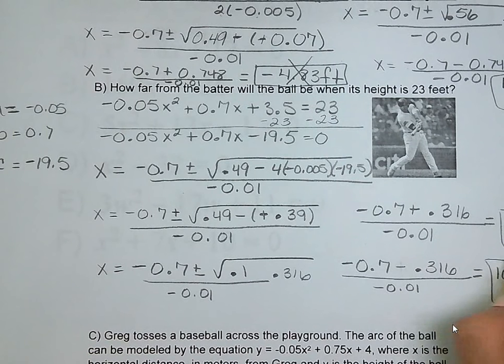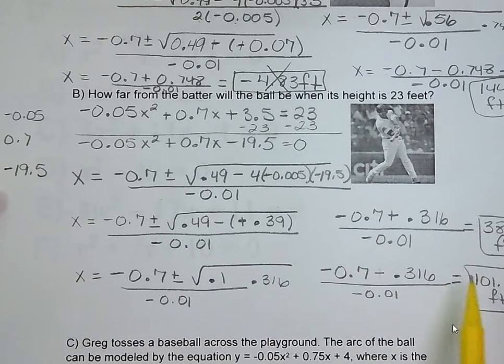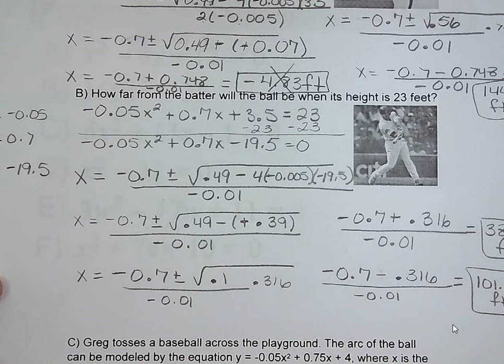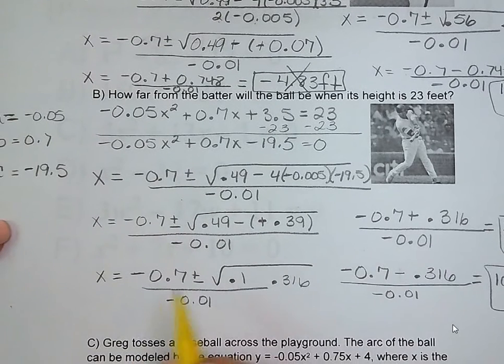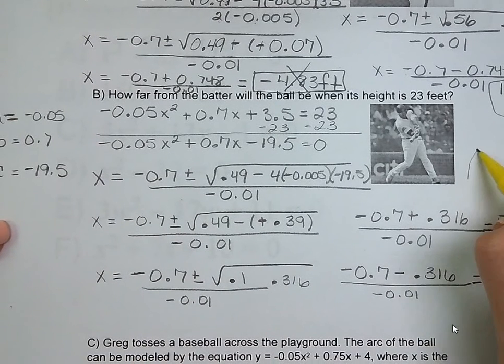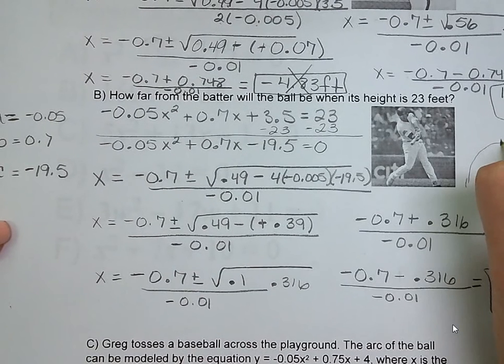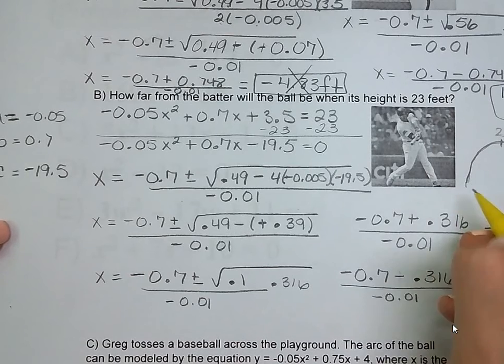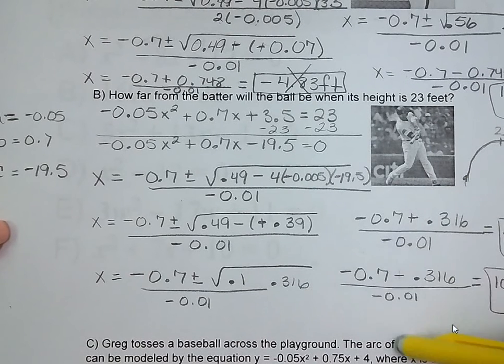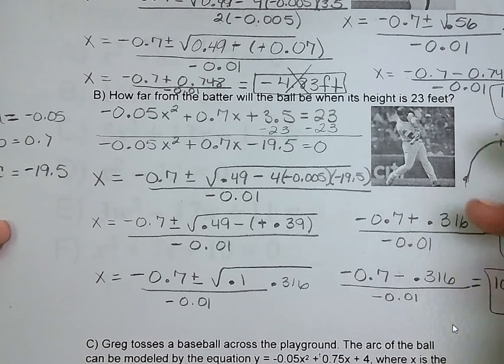Now, does it make sense that we have two solutions on this one? Because that ball is going to be 23 feet high on its way up in its arc, and it'll be 23 feet high on its way back down again. So we do need both solutions for this case. So the ball has an arc. 23 probably won't be the vertex, but it'll be 2 points on the rise and the fall.